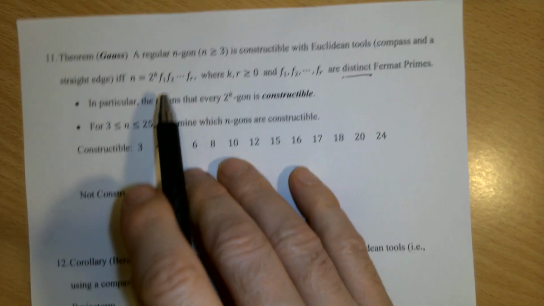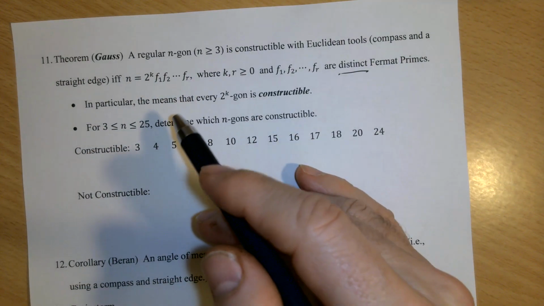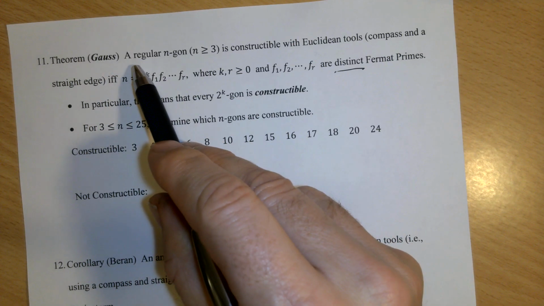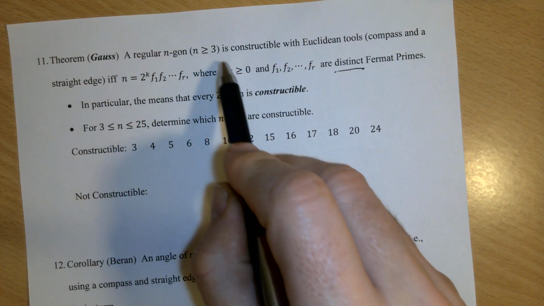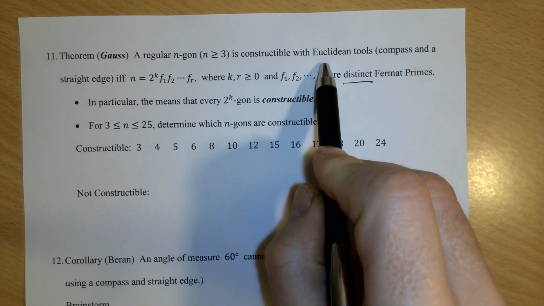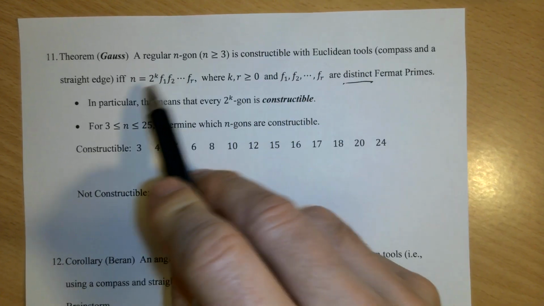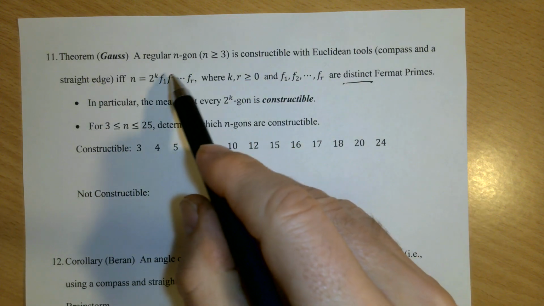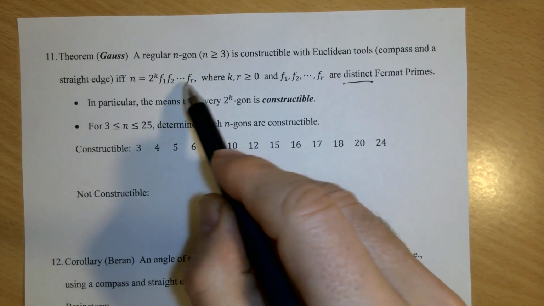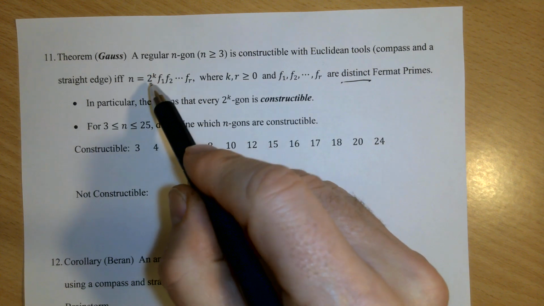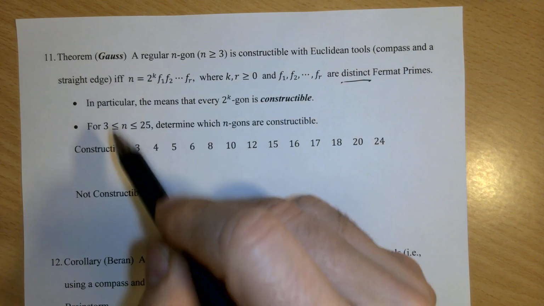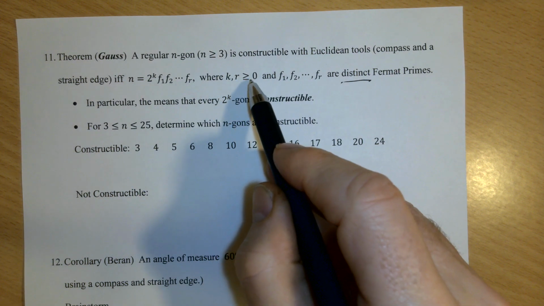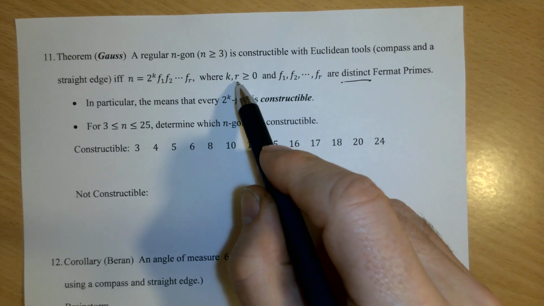Okay, so here is the statement from Gauss. A regular n-gon is constructible with Euclidean tools, meaning with a compass and a straight edge, if and only if the number n is equal to this product. Notice it's a power of 2 to the k power. k can be anything 0 or greater, and so can r.